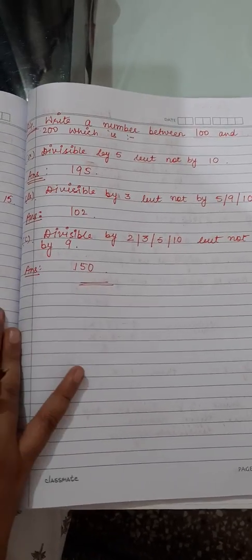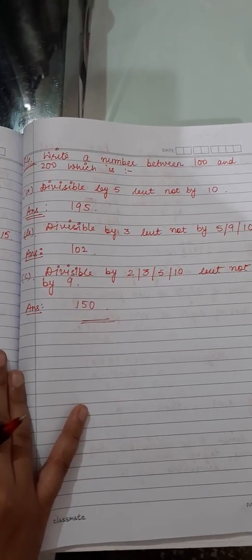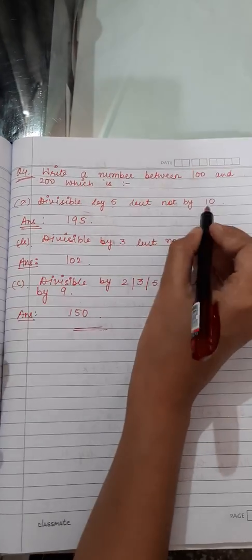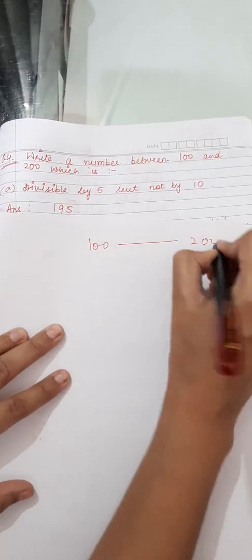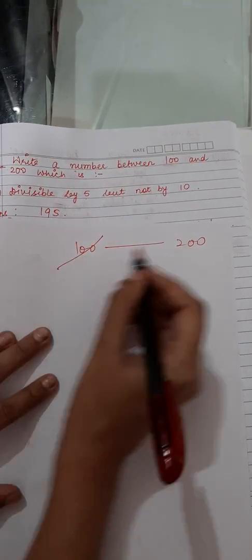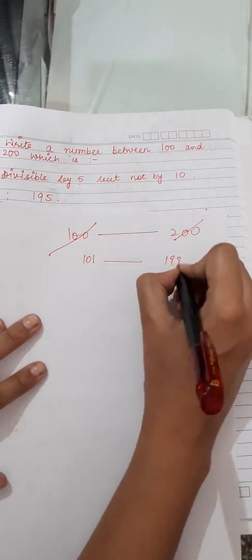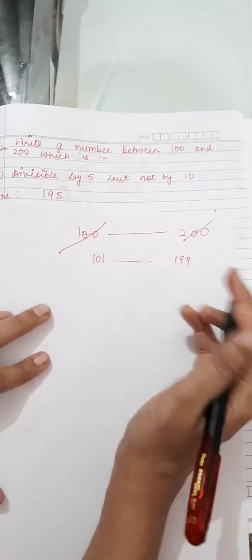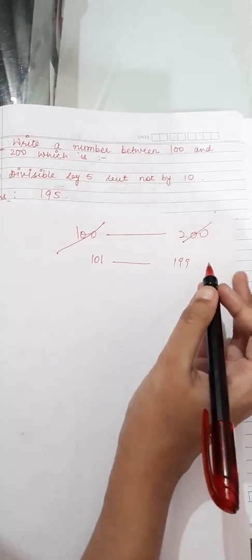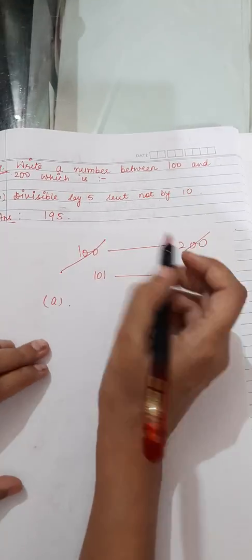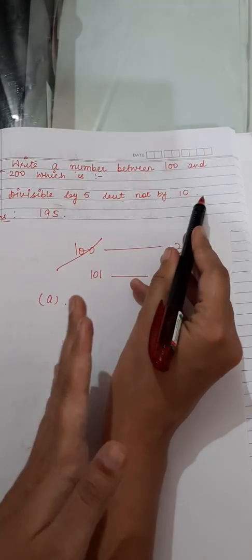Question number 4 is, write a number between 100 to 200 which is divisible by 5 but not by 10. Okay, so what they are saying is you have to take the numbers between 100 to 200. Number cannot be 100, number cannot be 200. It has to start from 101, or you can take 199 also. So between these numbers you have to take a number. Now what kind of number? You have to take a number which is divisible by 5 but not by 10.